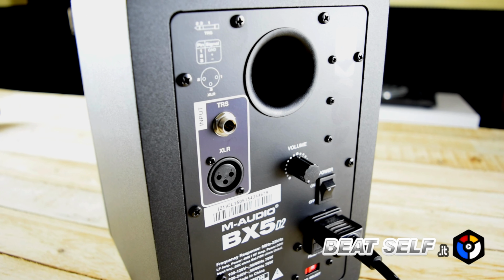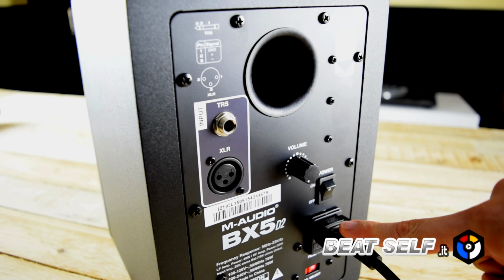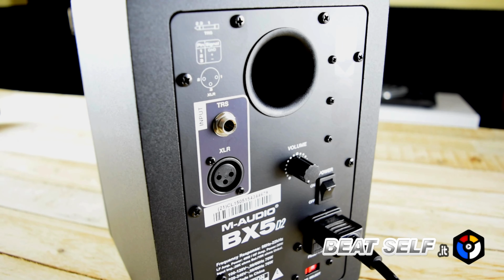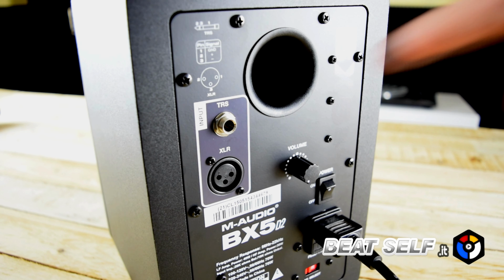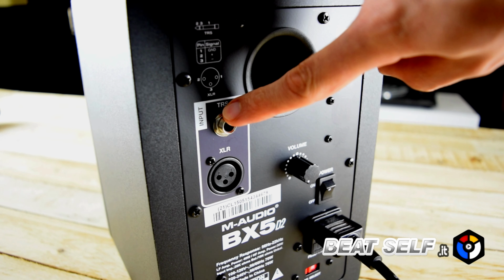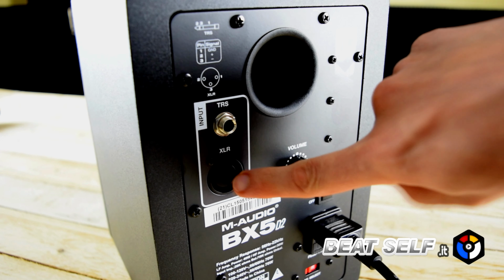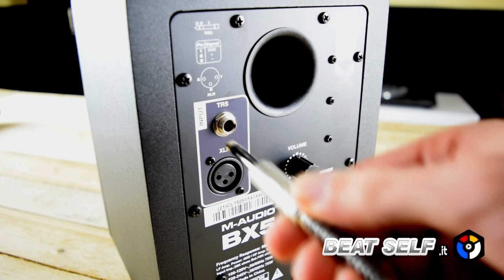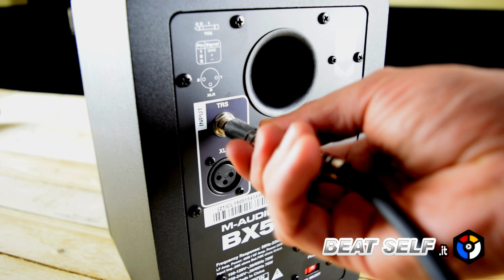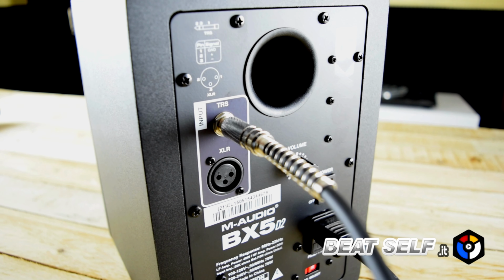It can be recognized immediately by the presence of the power supply that provides the current necessary for the operation of the amplifier incorporated into the speaker. At this point, we identify the inputs and proceed with the connection of the opposite end of the cable coming from the mixer output. First, however, let's always make sure that the active speakers or the amplifier are turned off so as not to cause damage to the system.